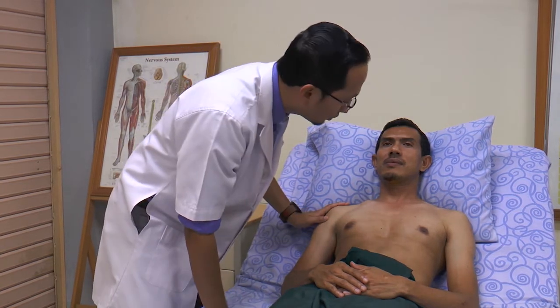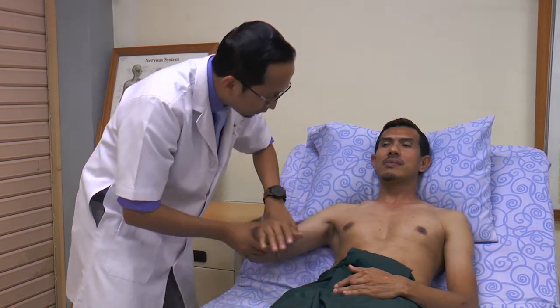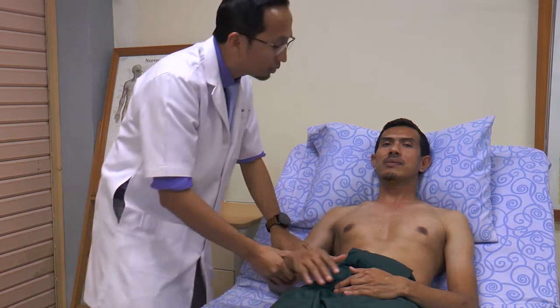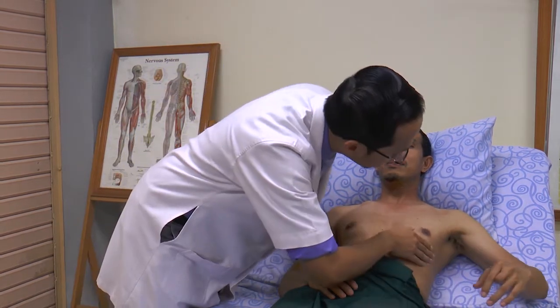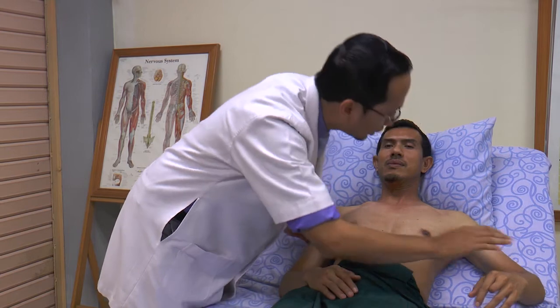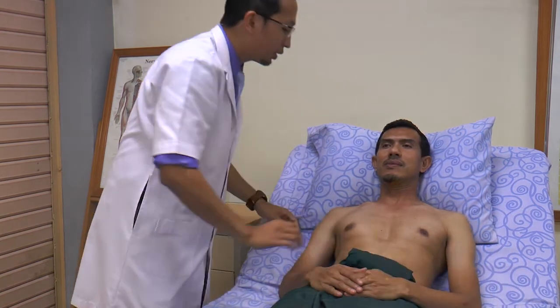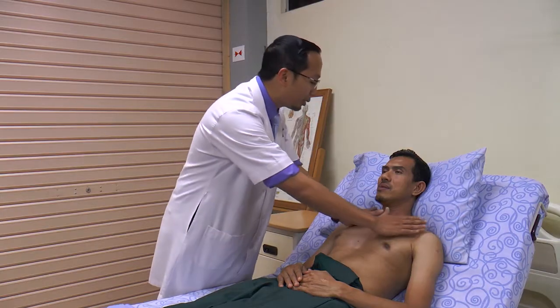Remember the mnemonic: look, feel, tap, and listen to orientate yourself during the examination. First, we need to look. Inspect the anterior and lateral side of the chest for any scars or visible abnormalities. Then we need to feel.